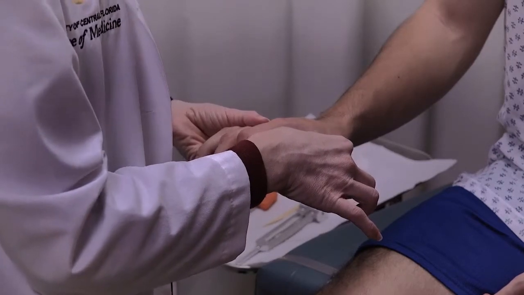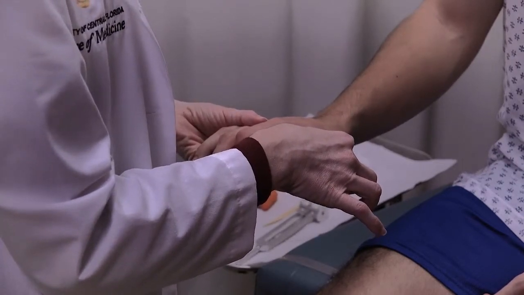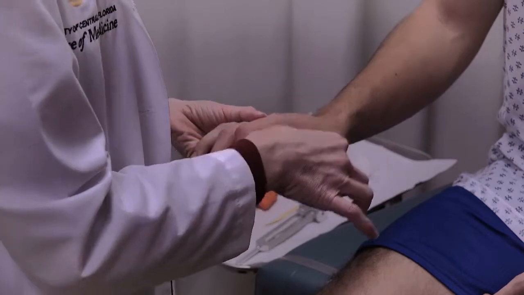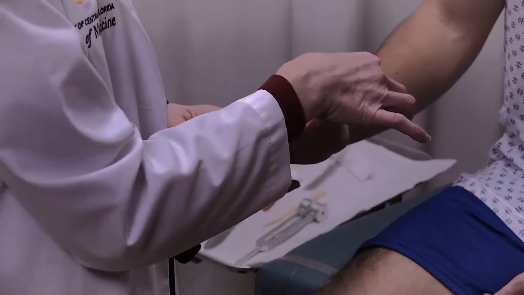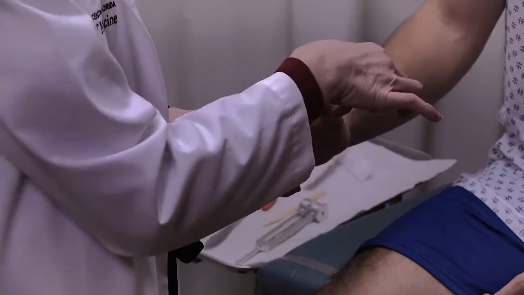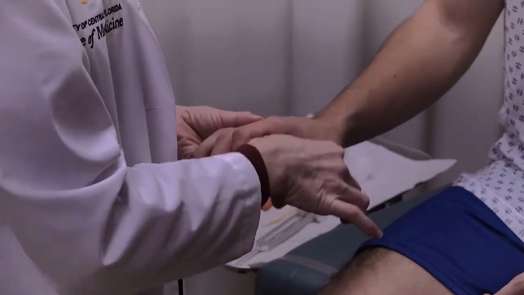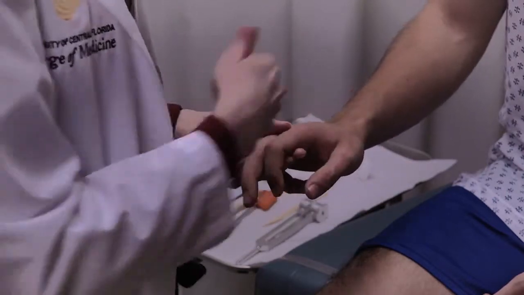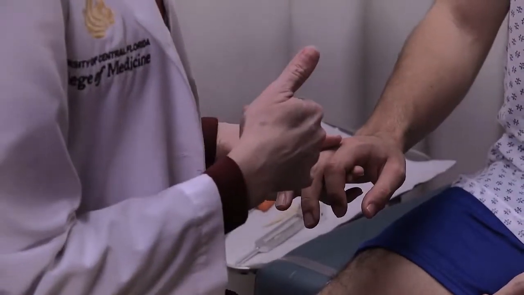All right, so now I'm going to ask you to tell me whether it's up or down, okay? So move the joint a couple of times. Up. Up. Down. Okay, and make sure you do that in both sides so you can see that it's symmetrical.